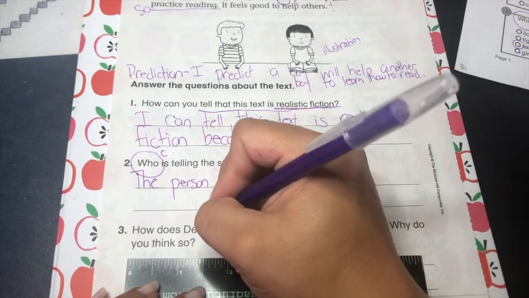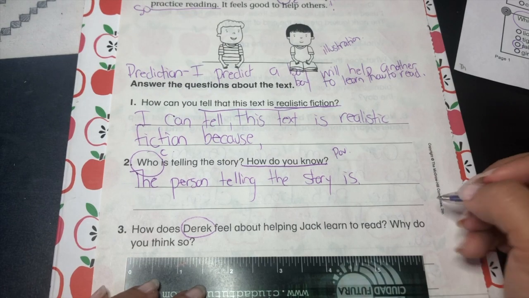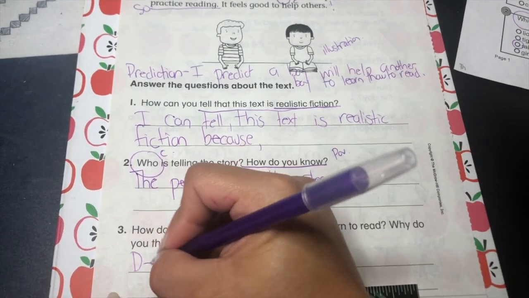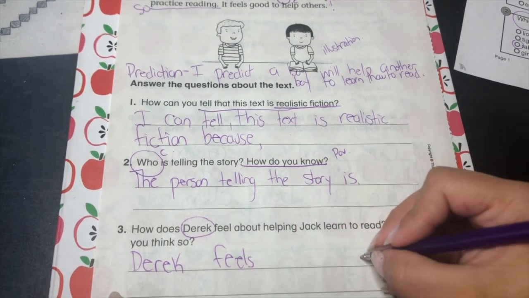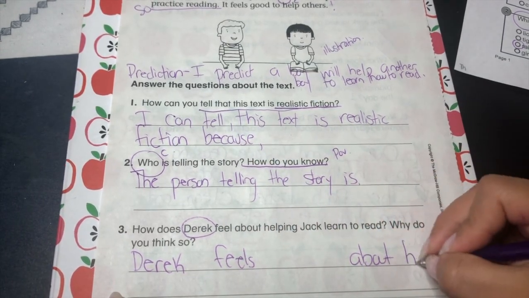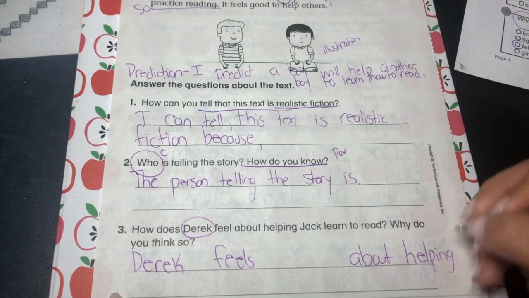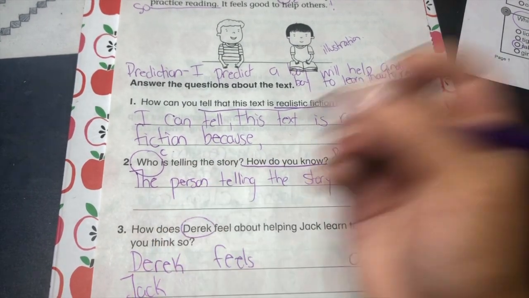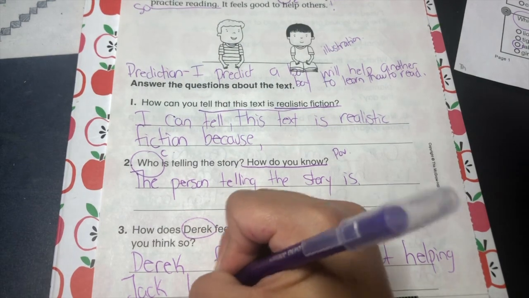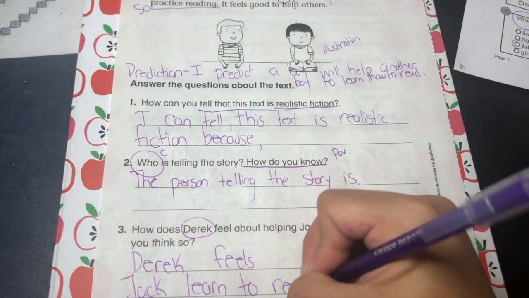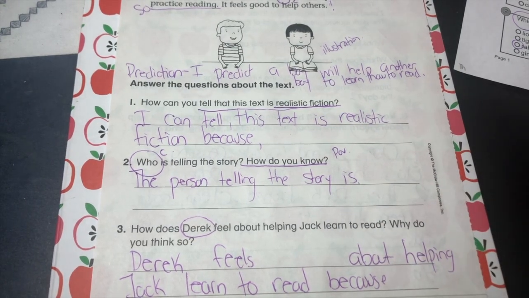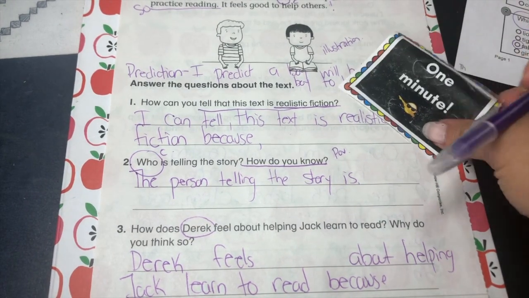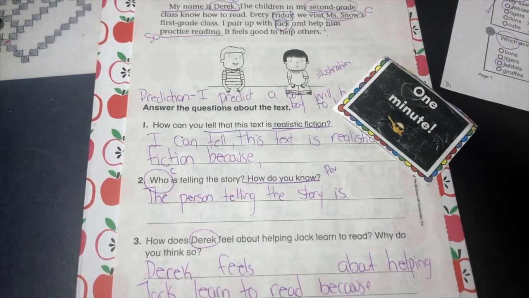How does Derek feel? Derek feels blank about helping Jack learn to read because, and then we have to use a key detail, right? So you have 1 minute to do that by yourself. Ready, set, go.